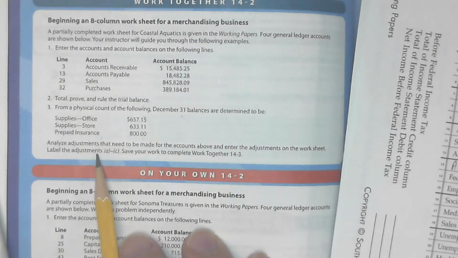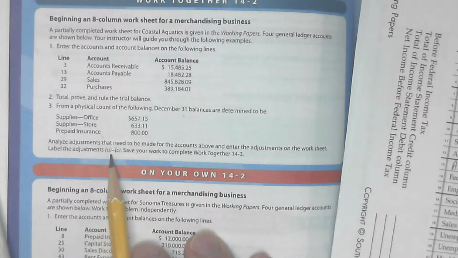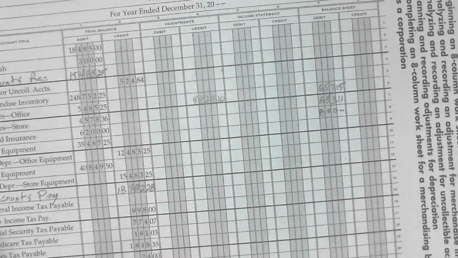As it says here in the bottom line underneath our inventory count, we're going to label our adjustments A, B, and C, because we're going to do more later on.